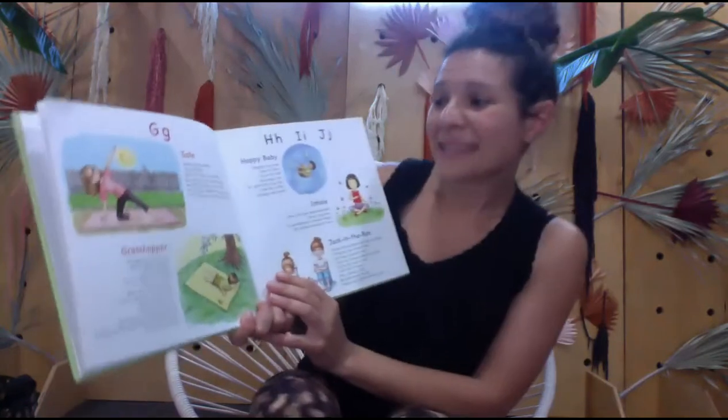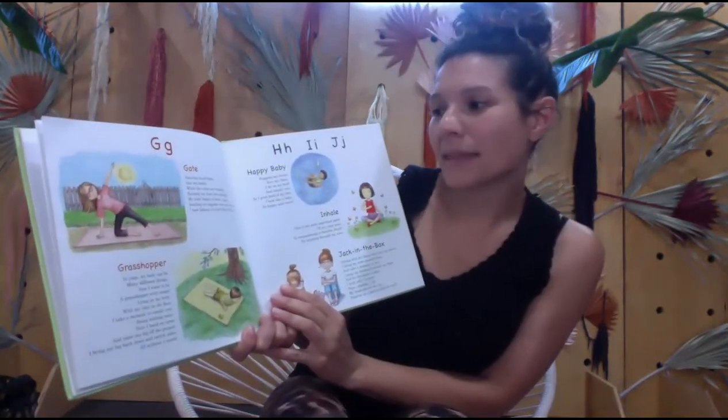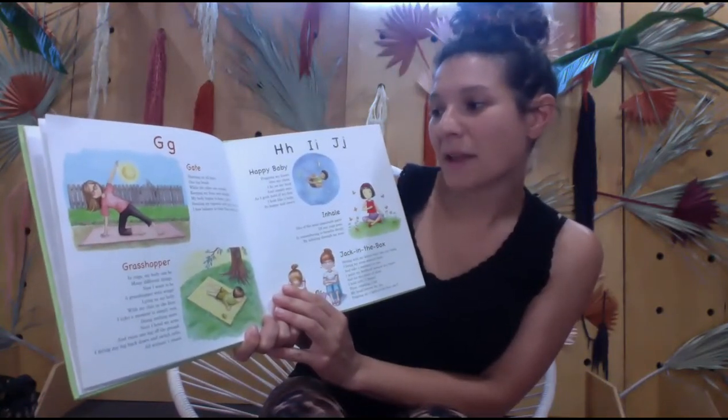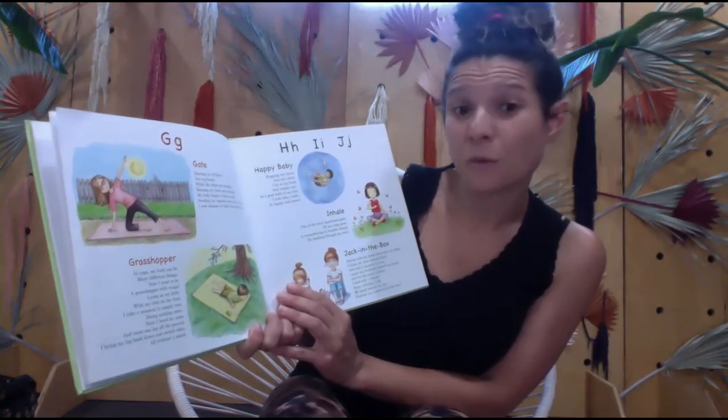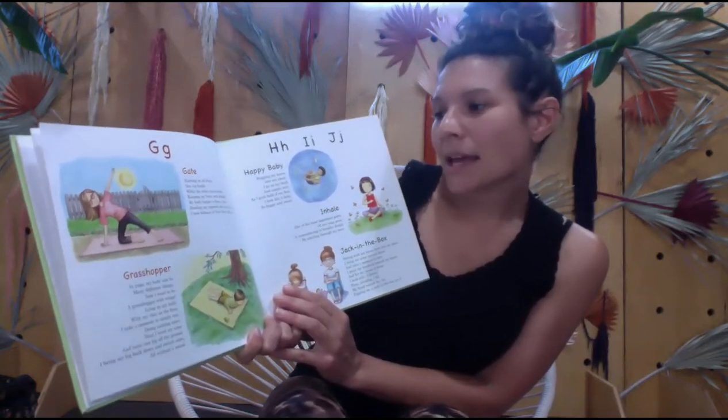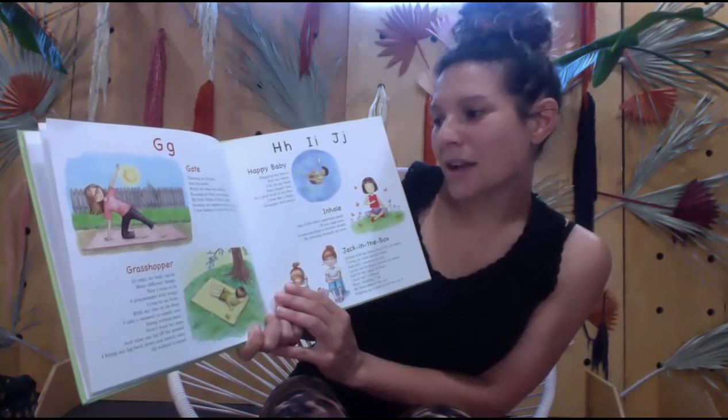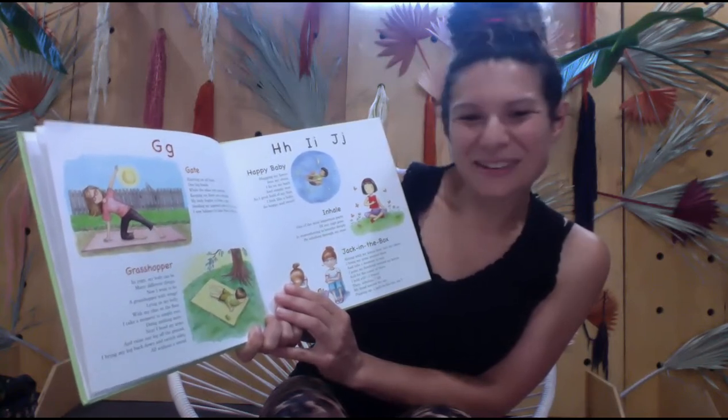G, gate. Starting on all fours, one leg bends while the other one extends. Keeping my front arm straight, my body begins to form a gate. Sending my opposite arm up in the air, I now balance in gate pose with care.